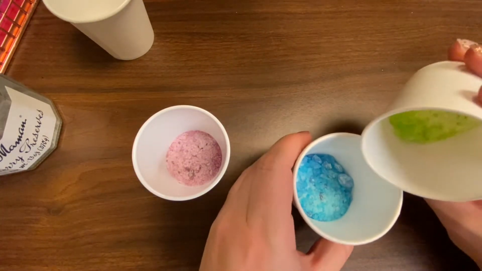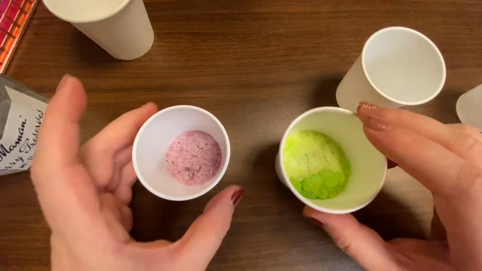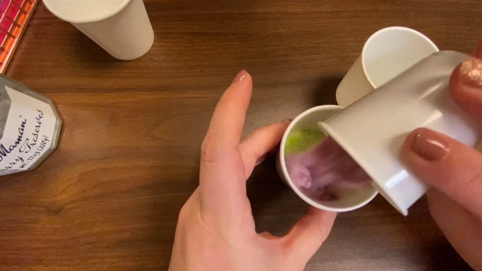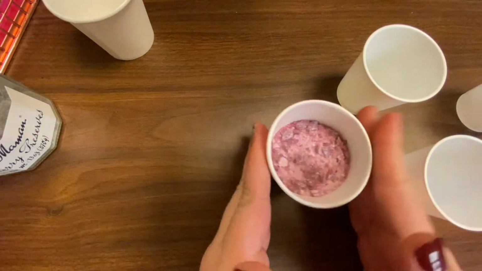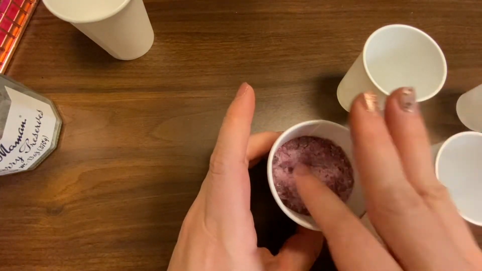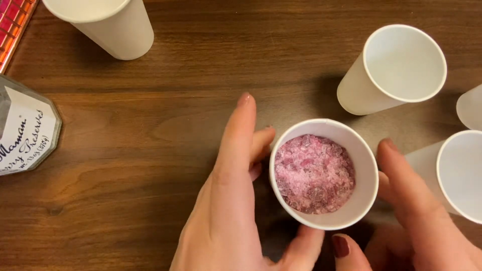It would be nice with the green second. And I'm going to put my purple last. Your colors may be different, but you should have 3 different colors that you can layer on top of each other.